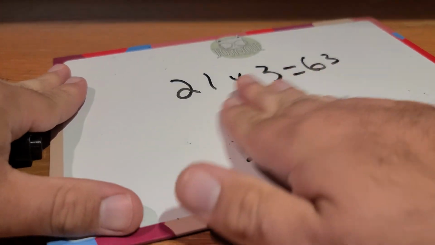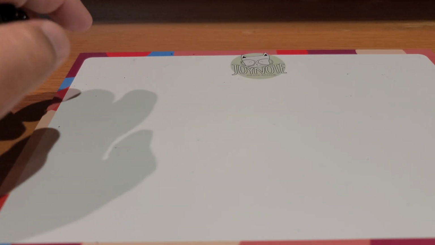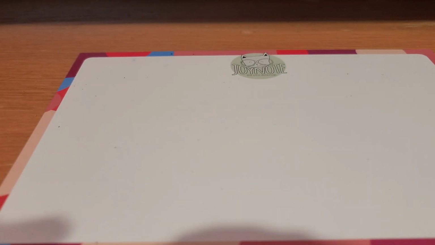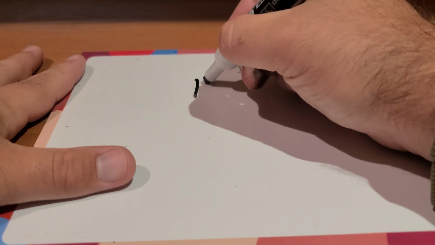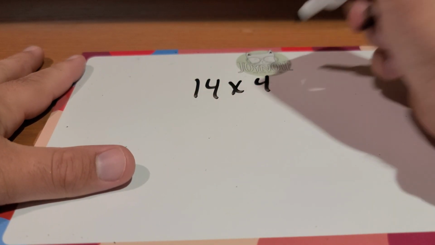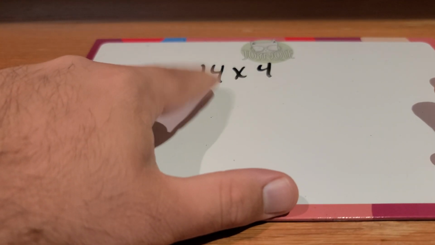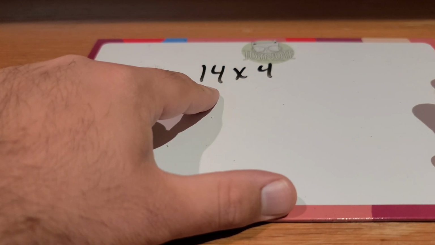Now, here's another way. Some people, I call it the box method. Some people call it Lotus. I call it the box method because it's easier for students to remember. So, let's go back to 14 times 4. Now, here's how we do this. We need to draw boxes to hold our numbers.